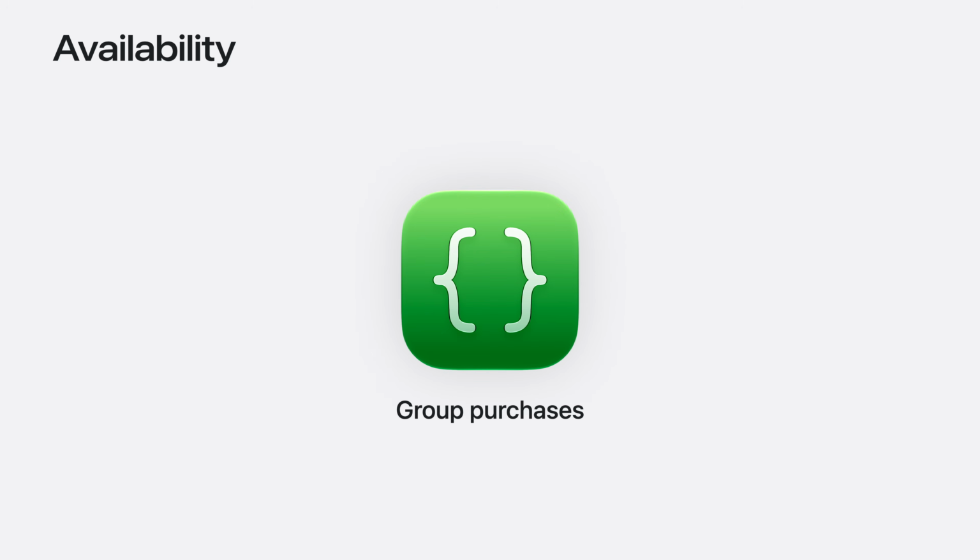And you also have the option to turn off selling to groups and organizations entirely. If you do so, your subscription won't be available for volume purchasing in Apple Business and Apple School Manager, or group purchases within your app. But you will still be able to sell subscriptions to individuals on the App Store.